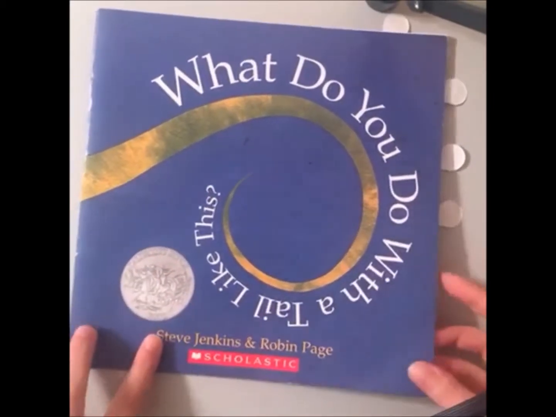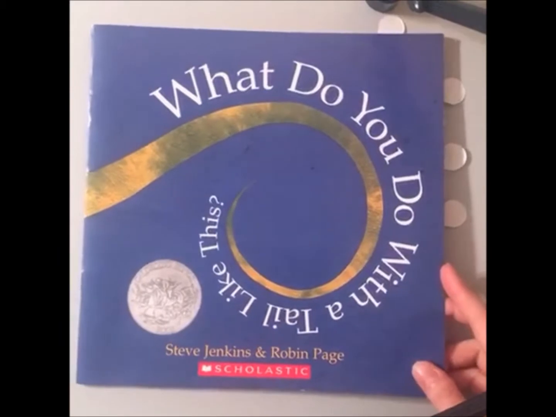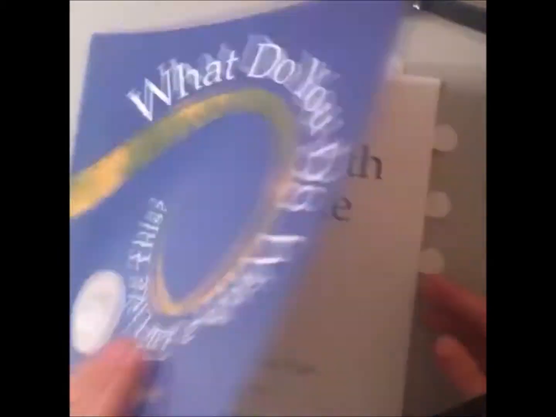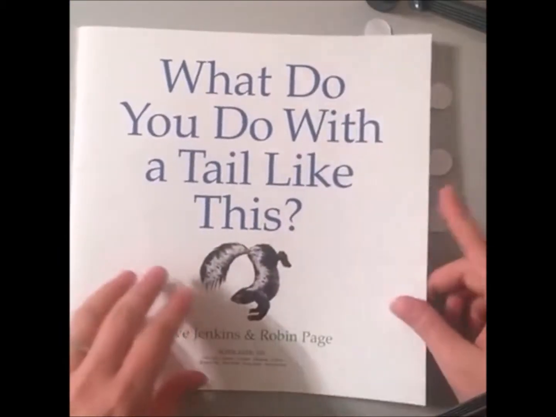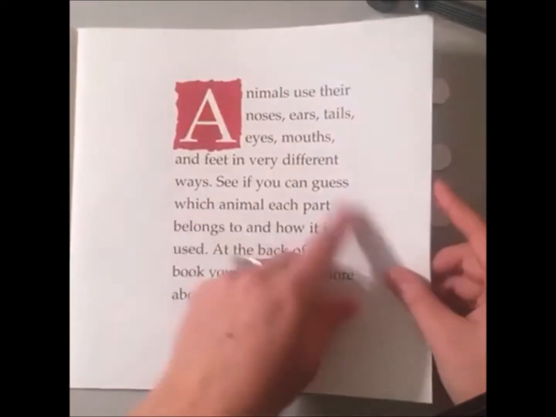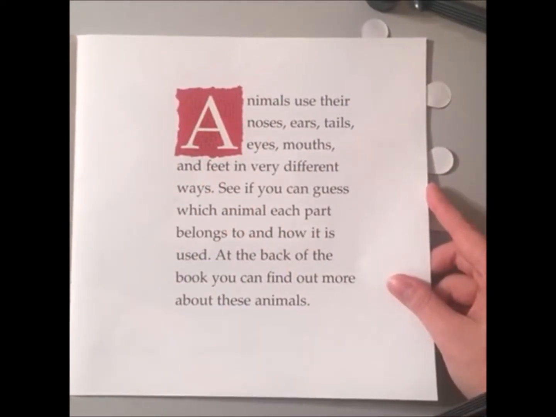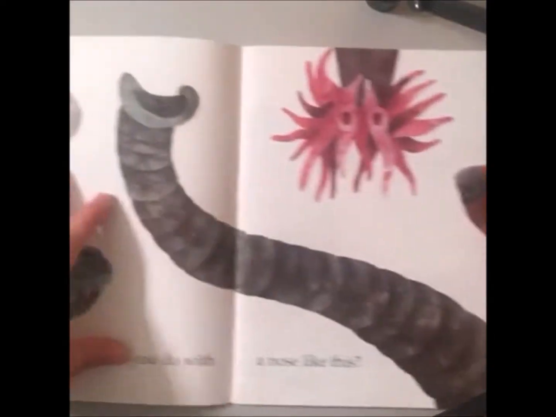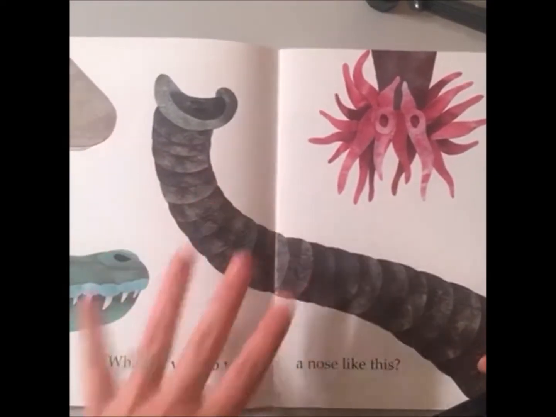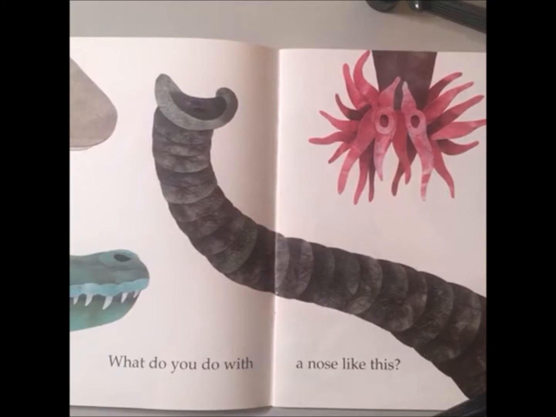So in the book, What Do You Do with a Tail Like This? The author, Steve Jenkins, and Robin Page have gone through several features of animals. Noses, ears, tails, eyes, mouths, and feet. So they're actually providing pictures and examples of those features of animals.